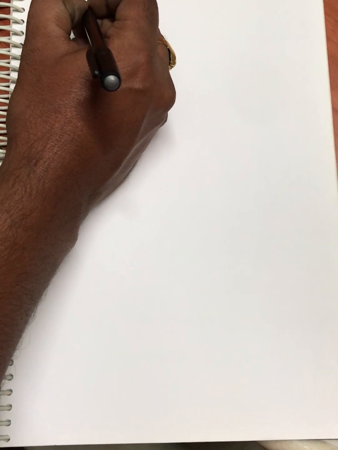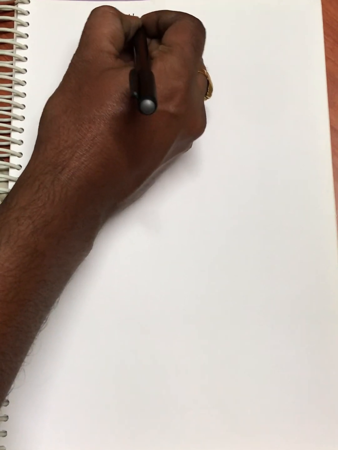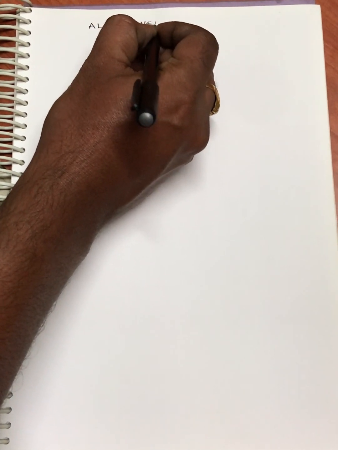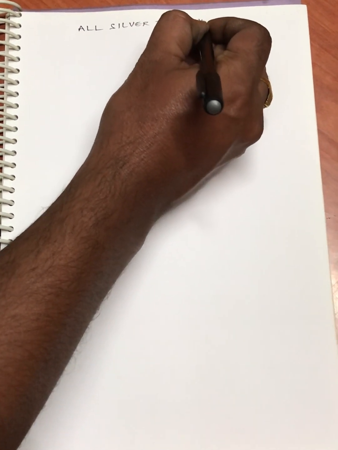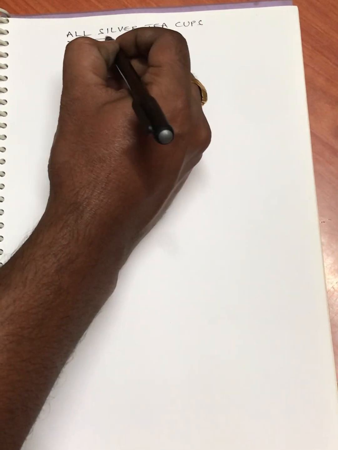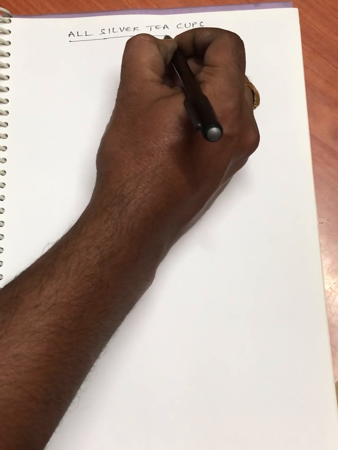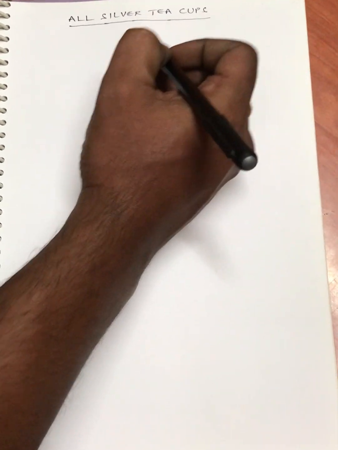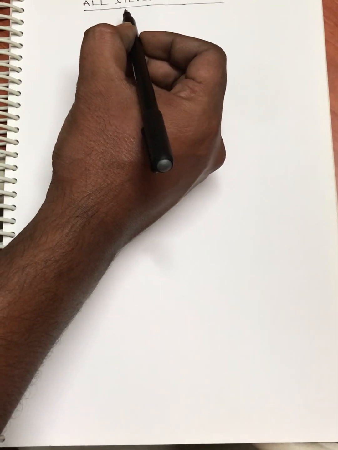Hello everyone. Today we are going to discuss the concept called All Silver Teacups. This method is used to find the values of the trigonometric ratios of angles more than 90 degrees. We know the trigonometric ratio values up to 90 degrees.